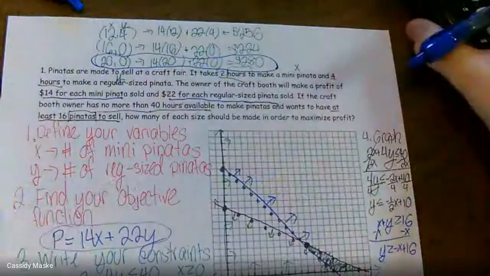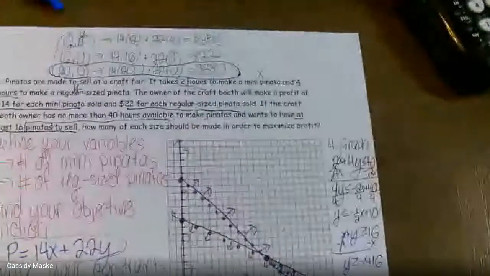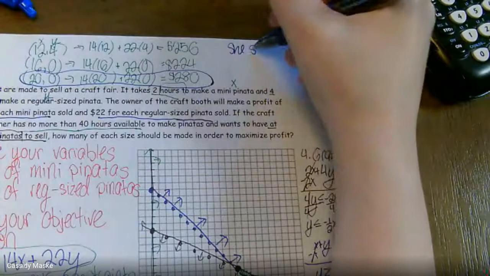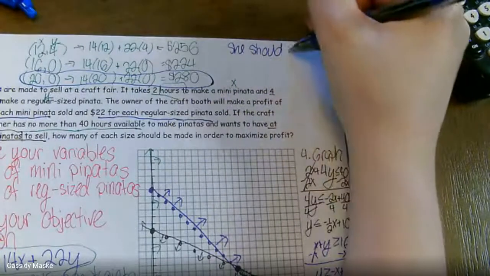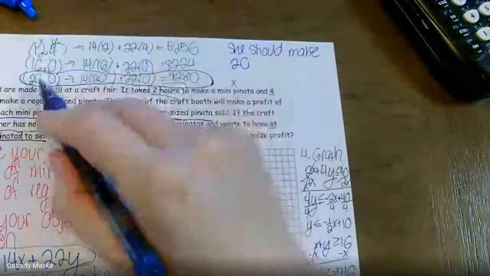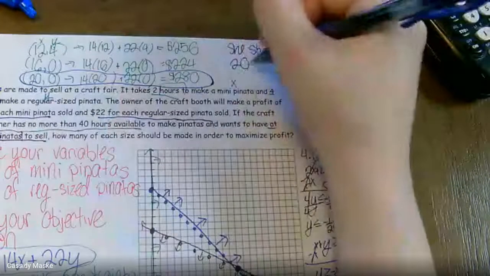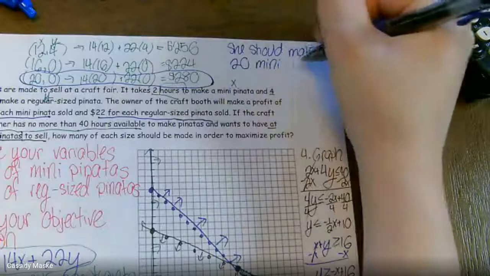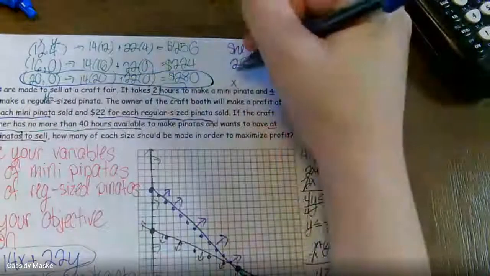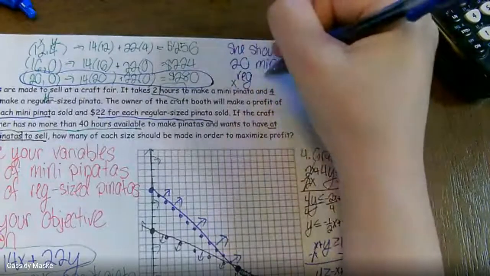And so in the end, I'm going to write like kind of a conclusion statement over here. I'm going to say she should make 20, and remember the X was mini pinatas. So 20 mini and 0, actually she shouldn't make any regular size. That's good for her to know, right?